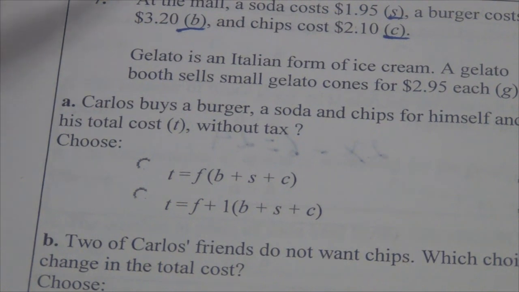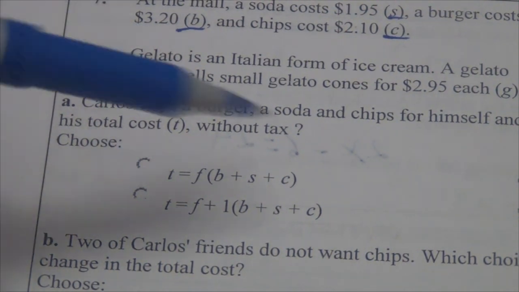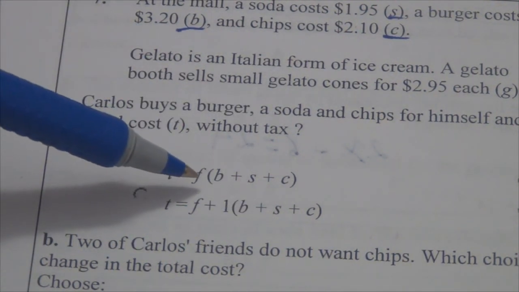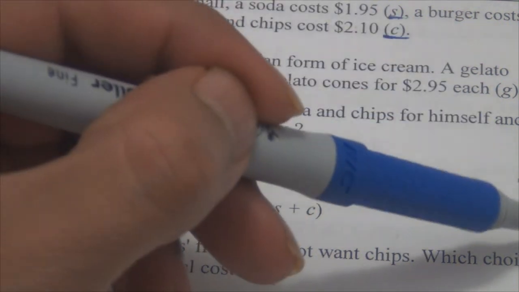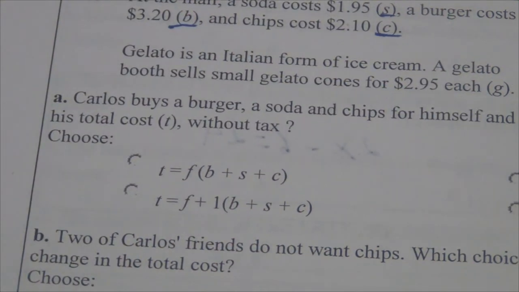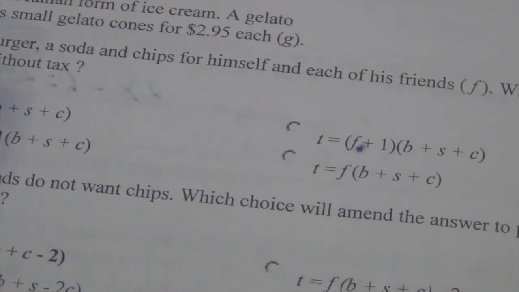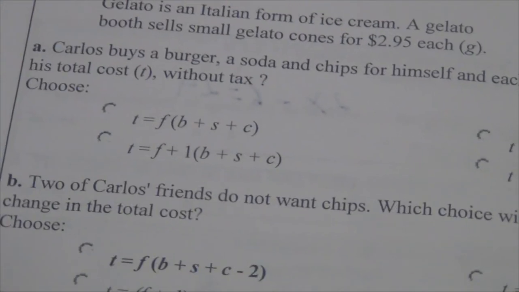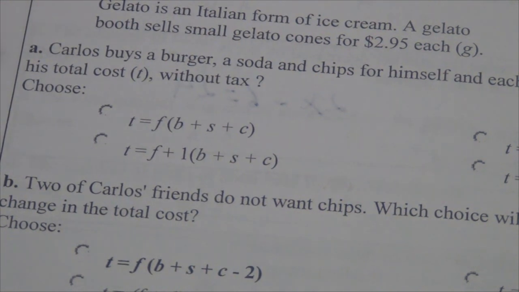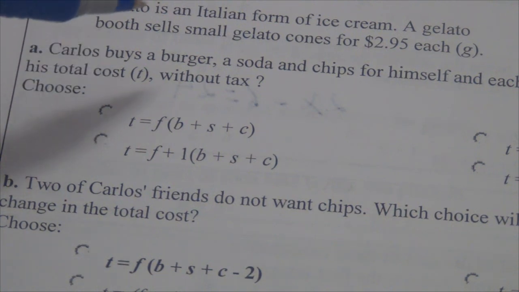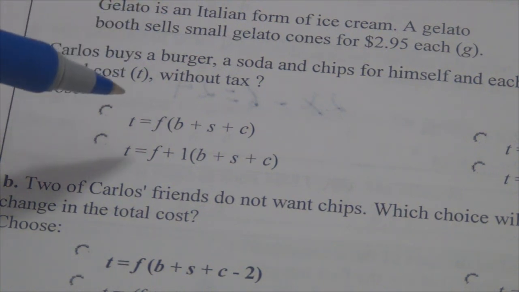Okay, look, I'm going to tell you why this is wrong and why this is wrong. And why this one is also wrong. Carlos is gonna buy soda and chips and burgers for himself and his friends. So if he has two friends, how many meals is he gonna buy? 2 or 3?